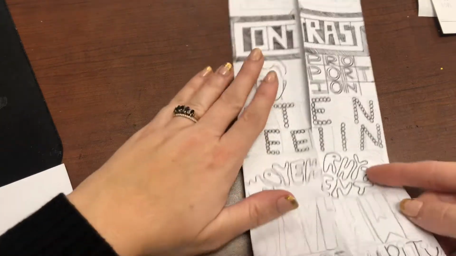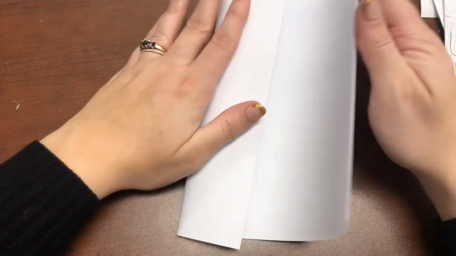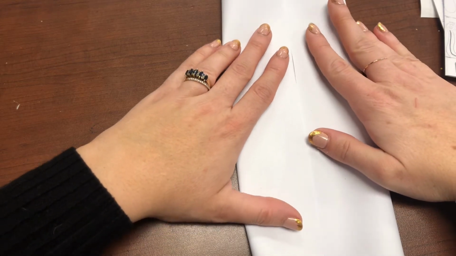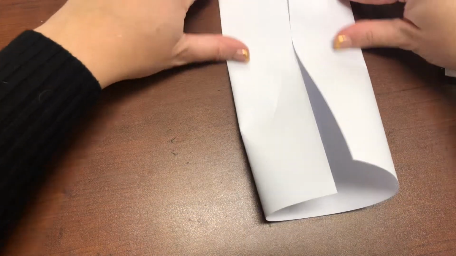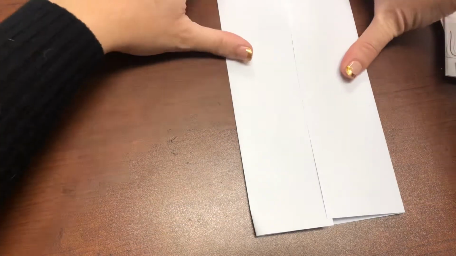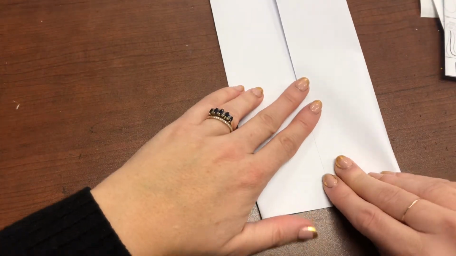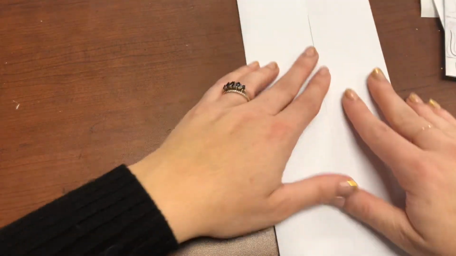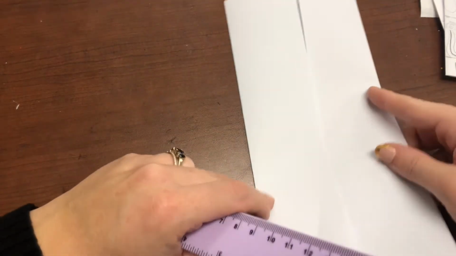So let's talk about how to make this actual trifold. We're going to take a blank sheet of paper, and what you're going to do is you're just going to fold the two long edges into one another like this, and you're just going to line them up. Okay, once you have them lined up, then we're going to use a ruler, and we are going to measure out so that we have exactly enough space for our 7 boxes.